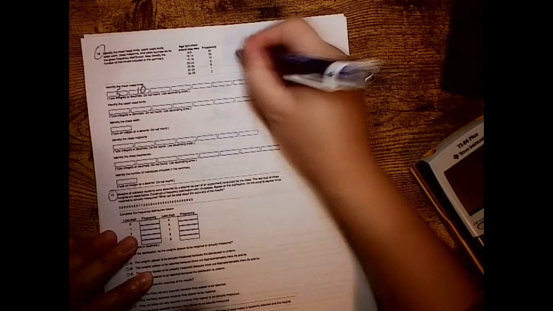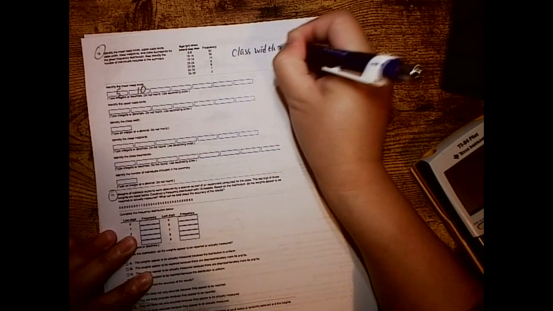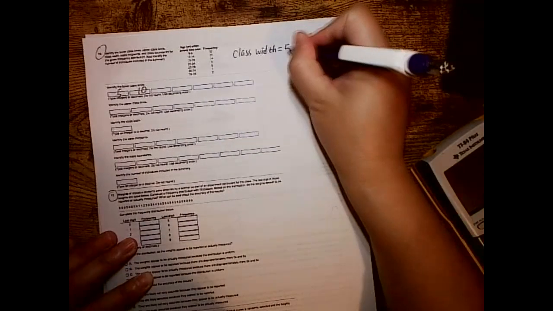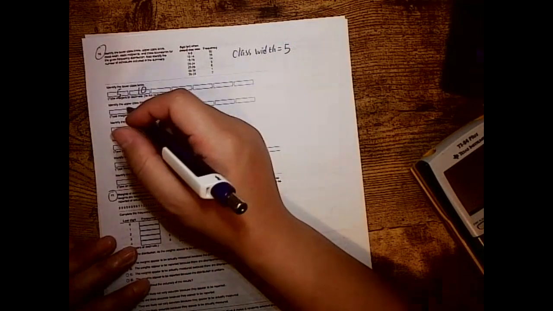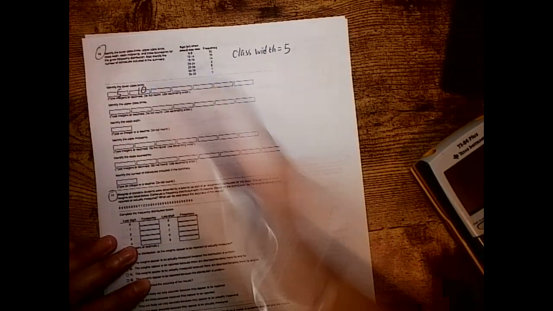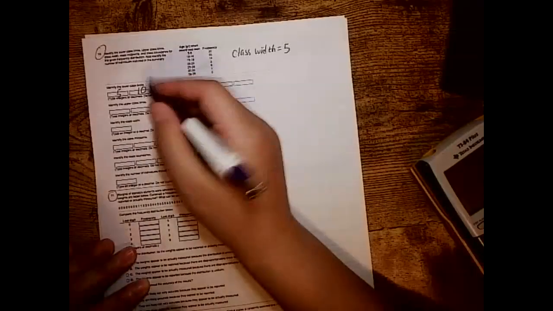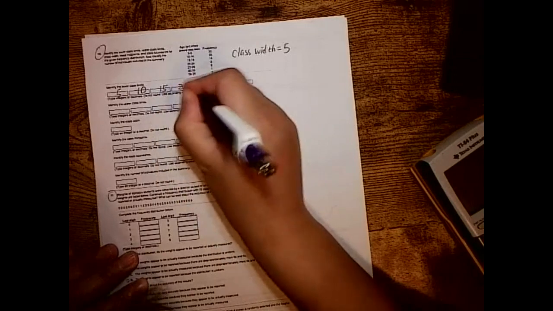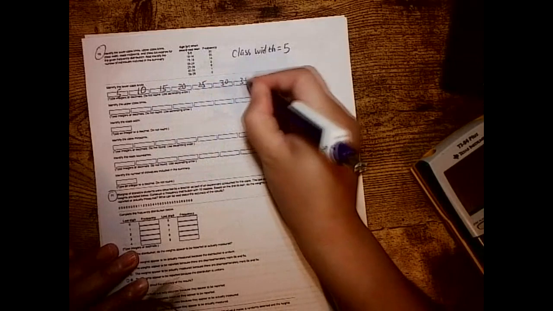Anybody can tell me what's the class width? 5. Awesome, it's 5, not 4. Very good. So if I know the class width is 5, all I need to do is add a 5. So 10 plus 5 is 15, and 20, 25, 30, 35.